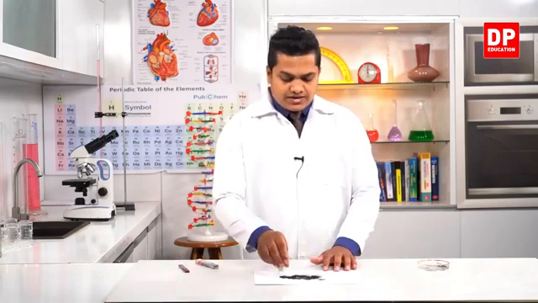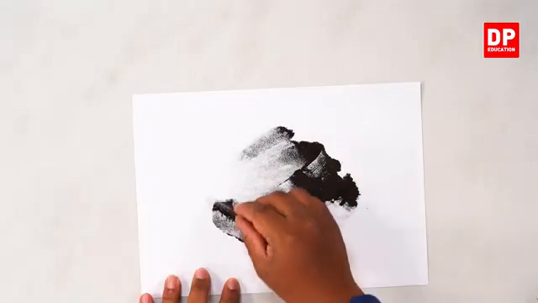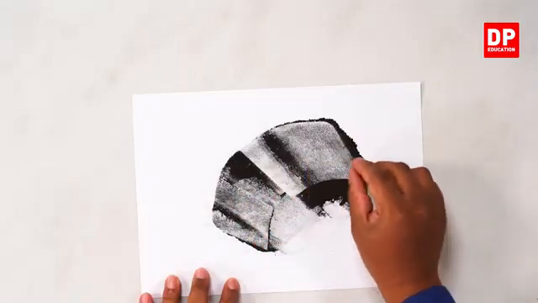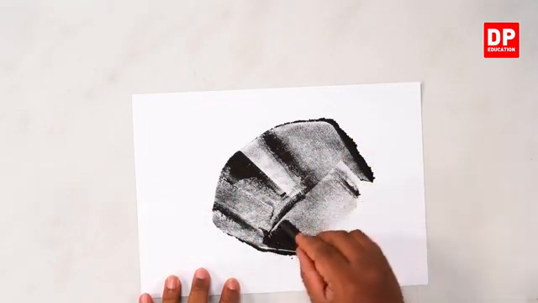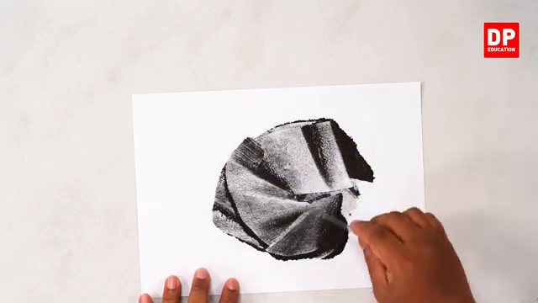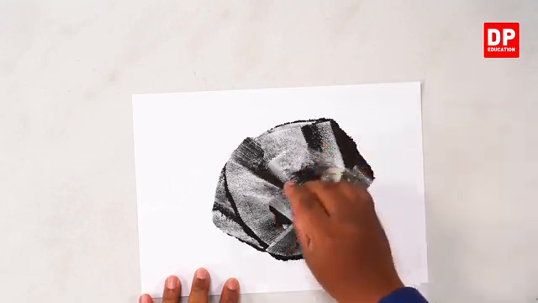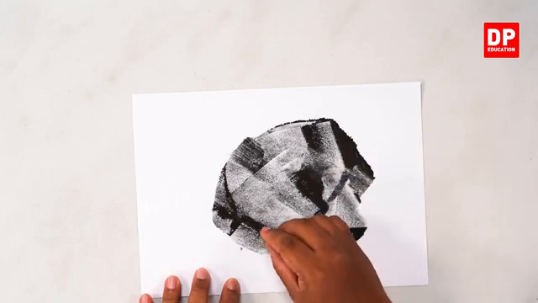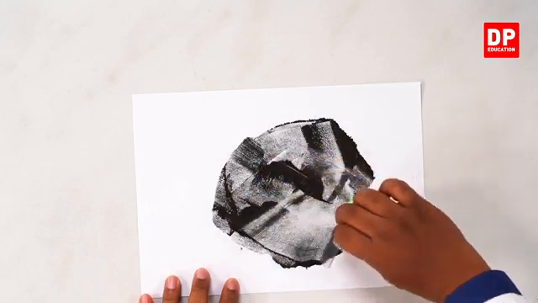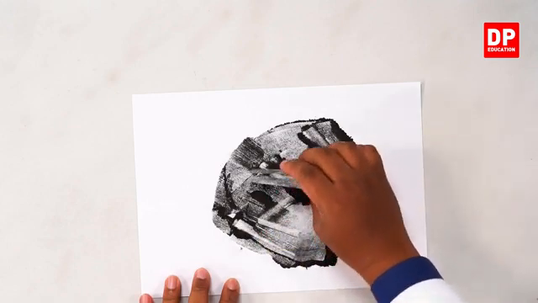I'll use a glass slide to spread it here and there, like this, on the surface of the paper. On the surface of the paper, I have spread the iron filings or the iron powder.